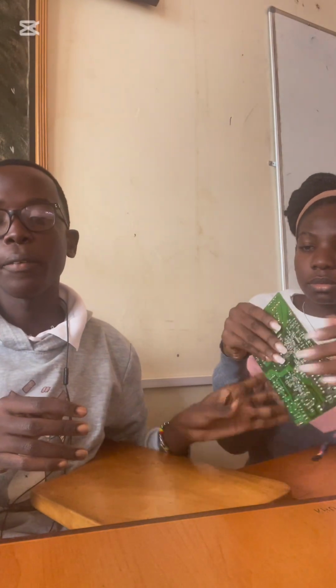So I'm going to hand over to my colleague to explain the resistor and also the diode. So these are the resistors. They control and limit the flow of electric current within the circuit, and they help prevent other components from receiving too much current and getting damaged.